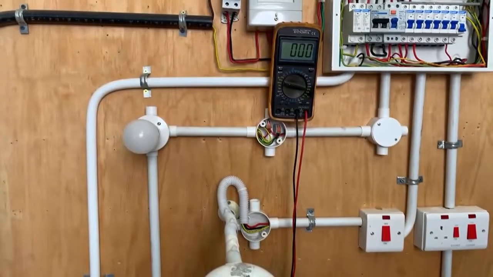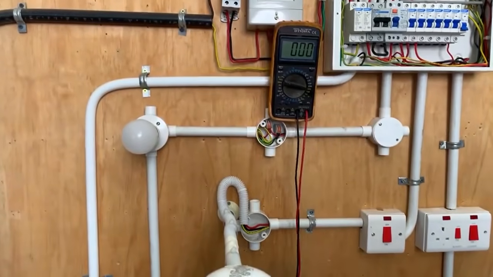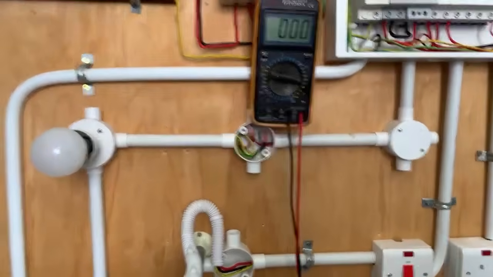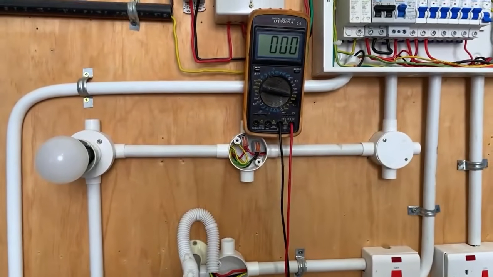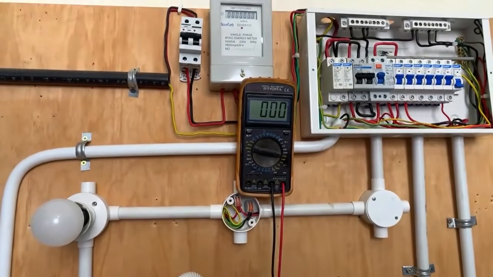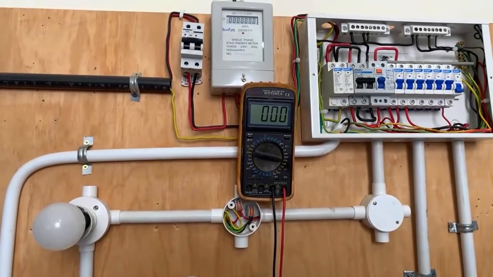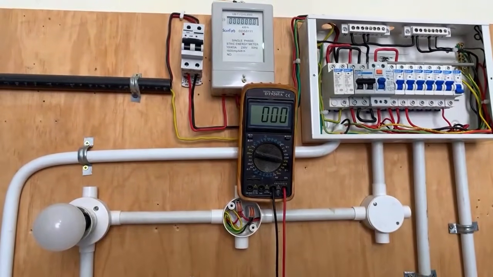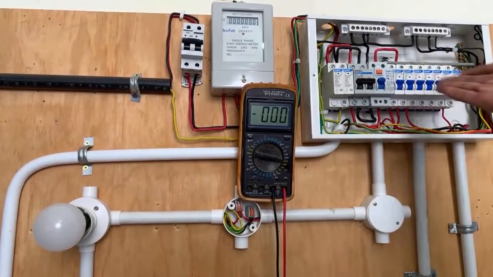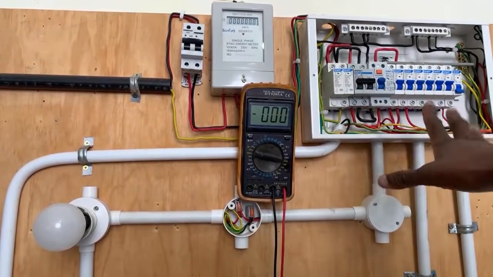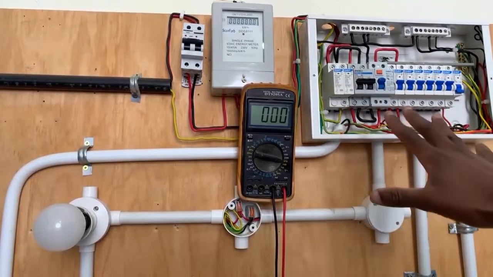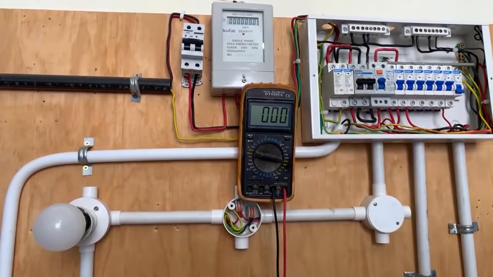Very, very important. Having it set at that point, what do we expect and where? We expect 240 volts, or between 220 to 250 volts or thereabout.